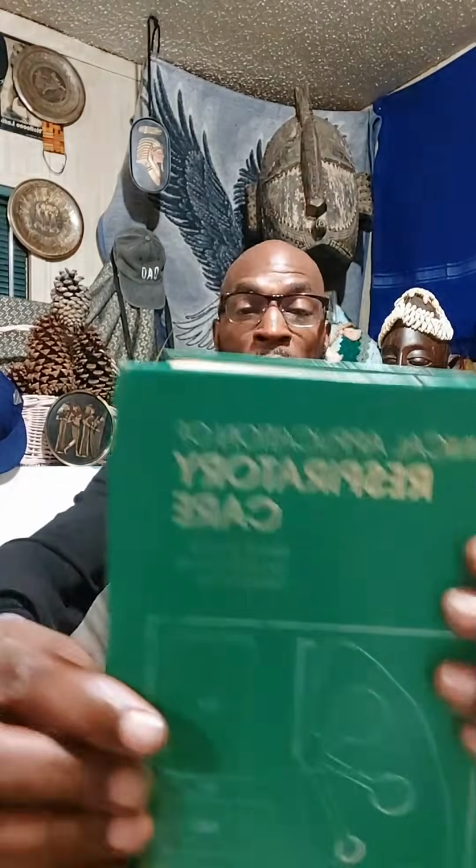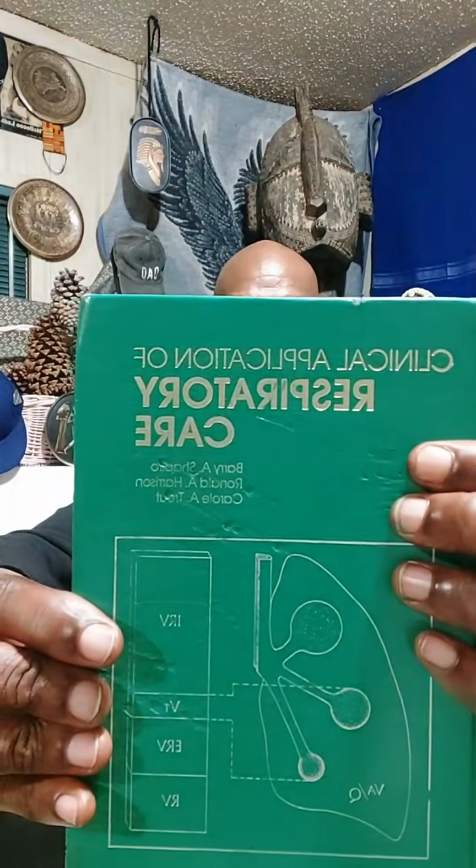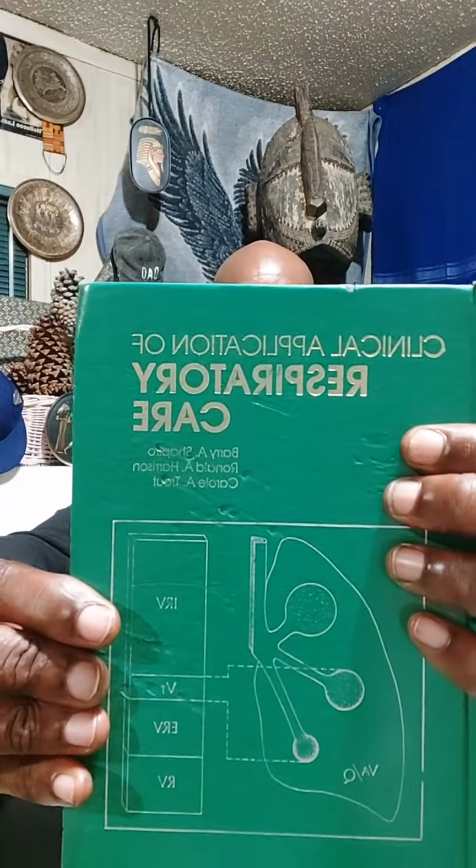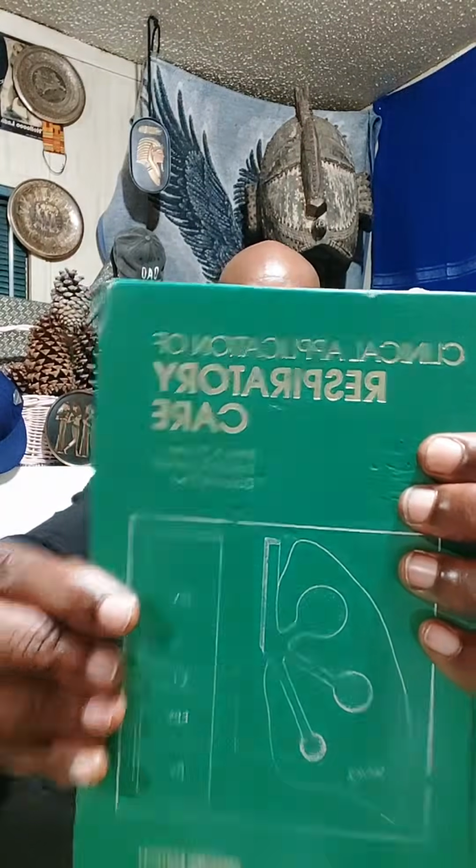We're reading Clinical Application of Respiratory Care, medical books for the next generation. We want to make sure that they're ready for helping to heal the world and become a light worker, nurse, and all different types of respiratory practitioners, breath technicians. We just honor you all so much.